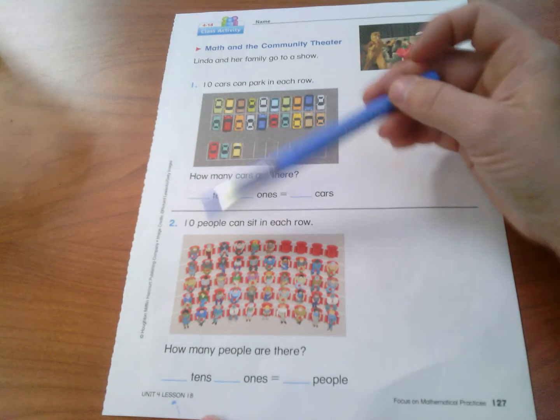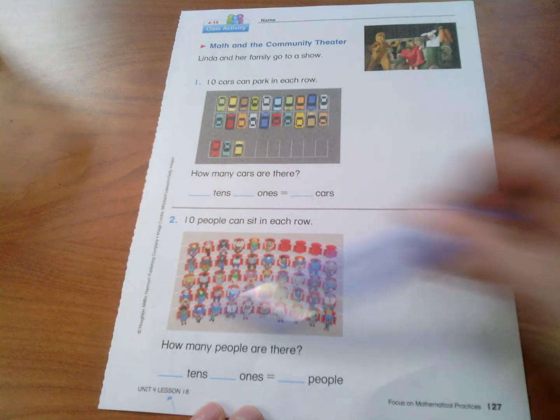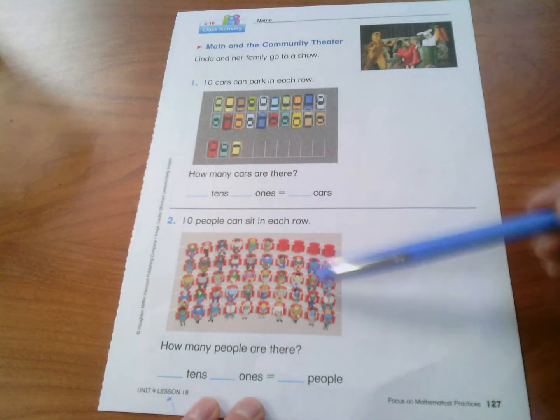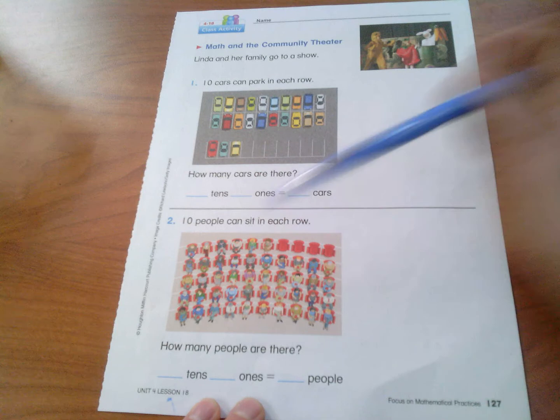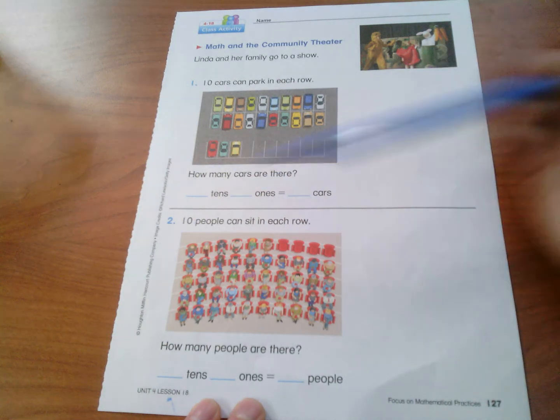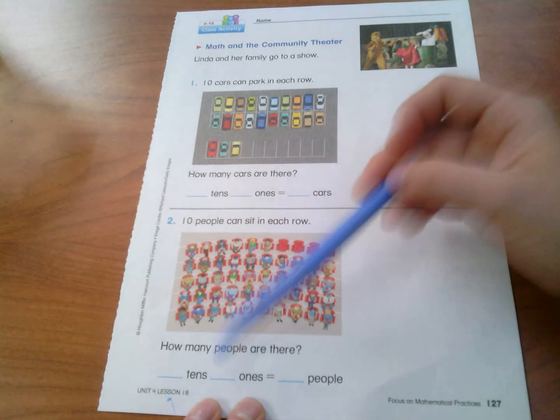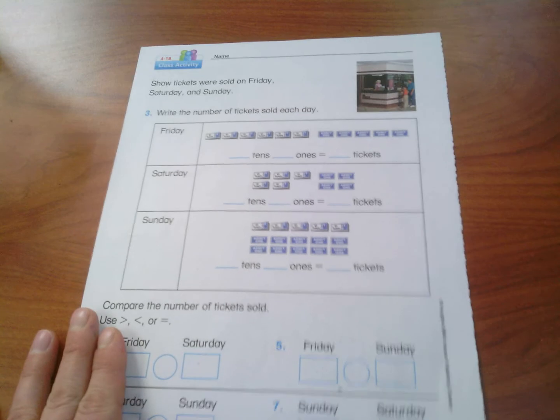Down here, it says 10 people can sit in each row. So these rows are all filled with 10 people each, and then this last row isn't quite full. So again, you're going to figure out how many 10s, how many 1s, how many people total. And then on the back side, it gets just a touch trickier.